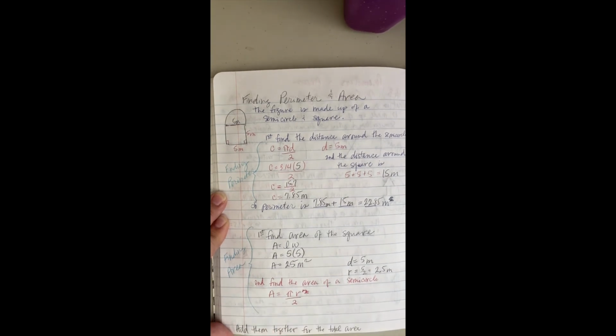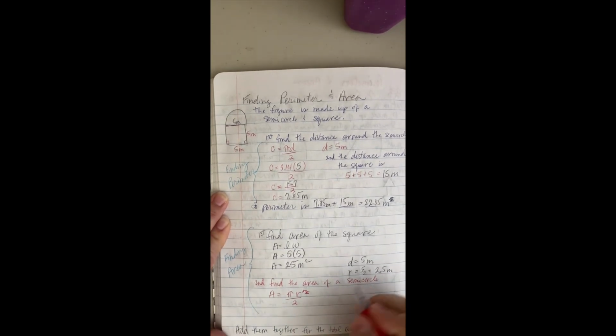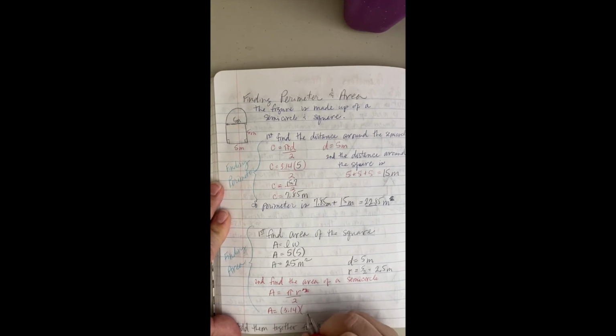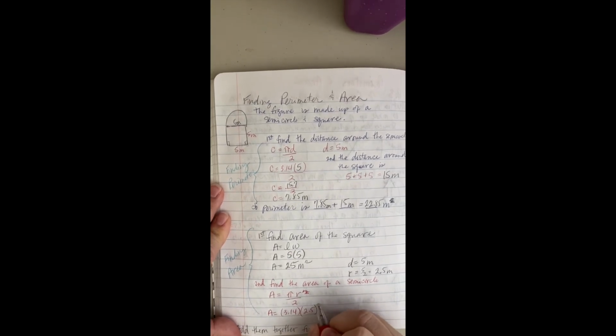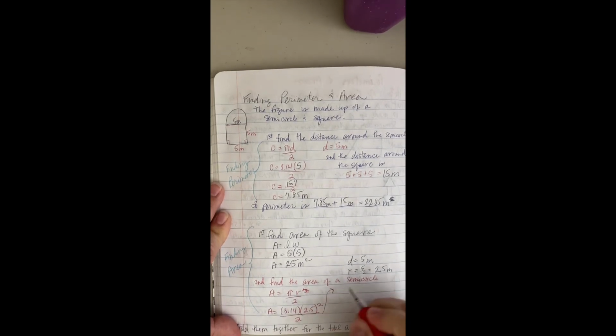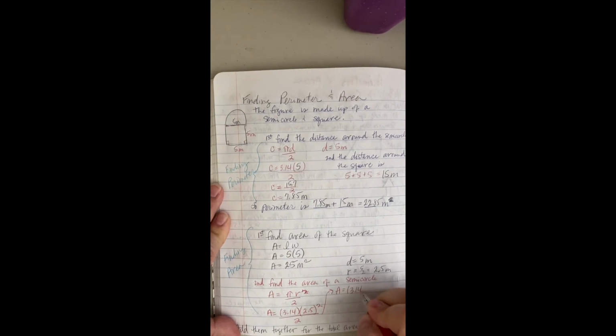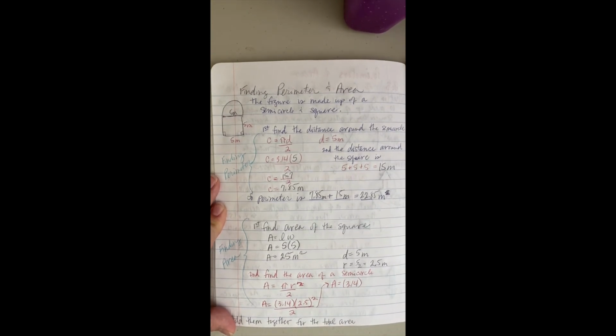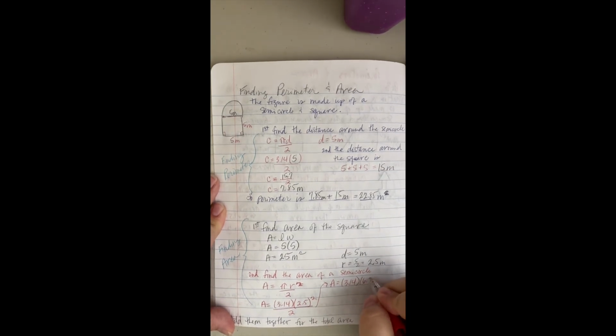So let's plug that information in. Okay, and it looks like I'm going to run out of room here. So A equals 3.14 times 2.5 squared, all divided by 2. So the first thing we want to do once we plug in our numbers, remember, we want to take care of exponents. So we want to figure out what 2.5 times 2.5 is. It's 6.25.